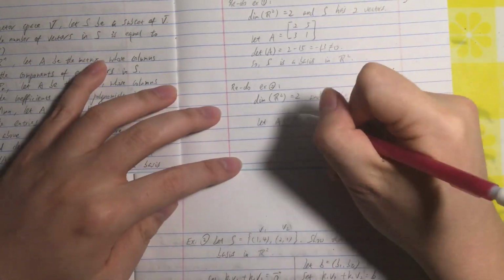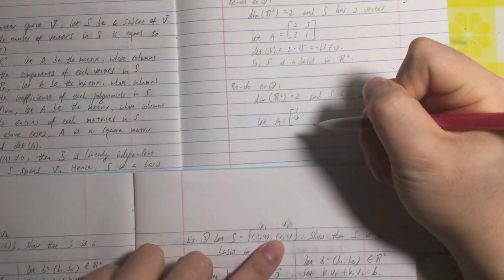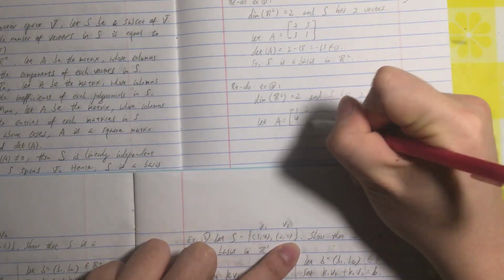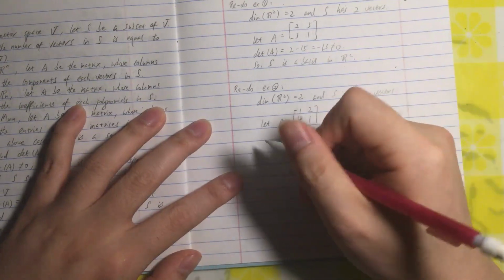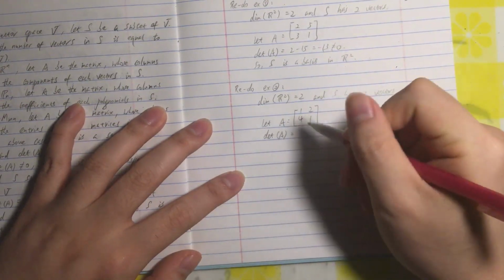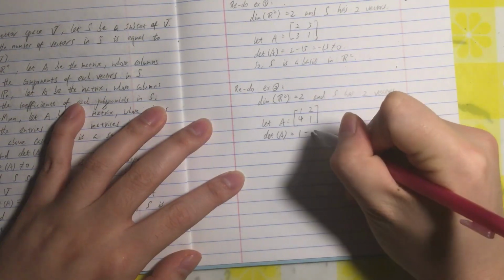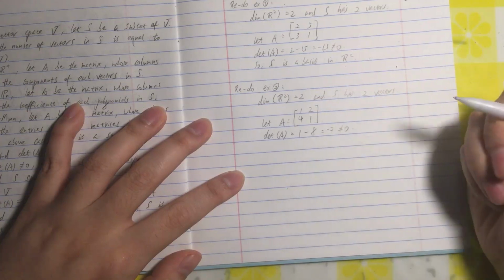So the first column is 1, 4. The second column is 2, 1. Then take the determinant of A. Here the determinant of A is 1 minus 8, which is -7. -7 is not 0.